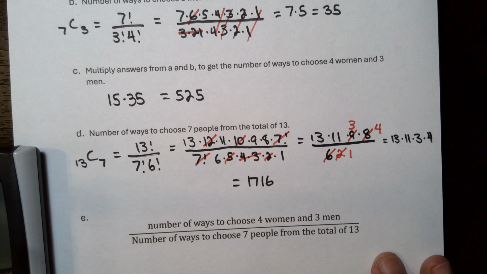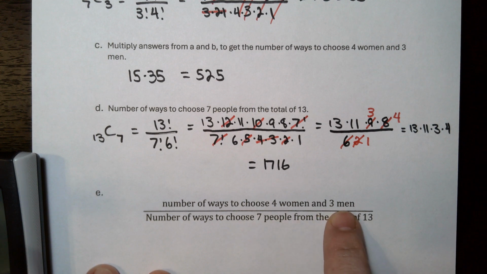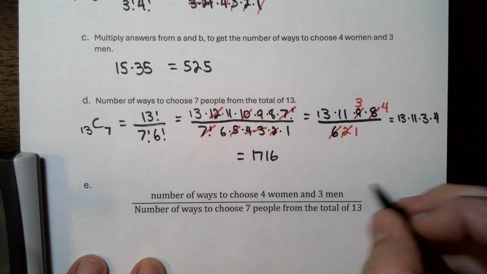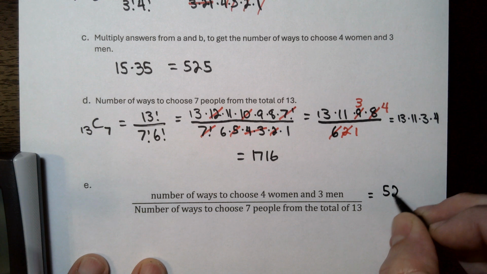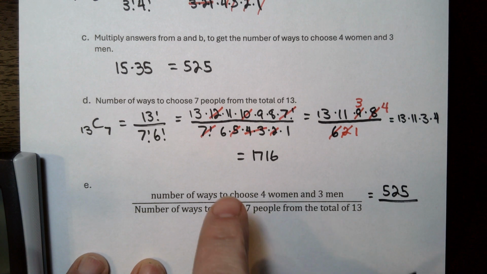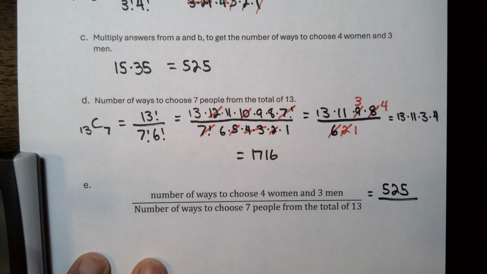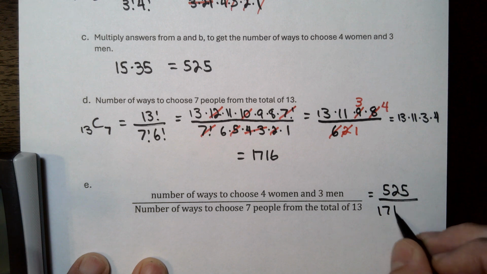Okay, and now to get our last answer, the number of ways to choose 4 women and 3 men. That was part C. It's 525. And then on bottom, we have the number of ways to choose 7 people from a total of 13, which is this answer. So 1716.